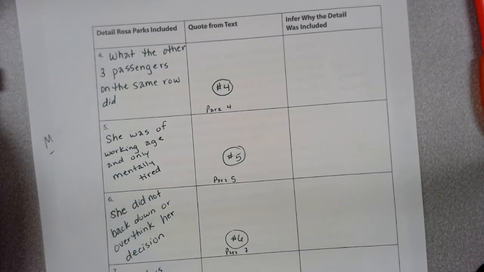So you'll need to copy all this down, and then go back in your reader and underline where you found it. Wait, I have to think about this because I need to see that you underlined it.